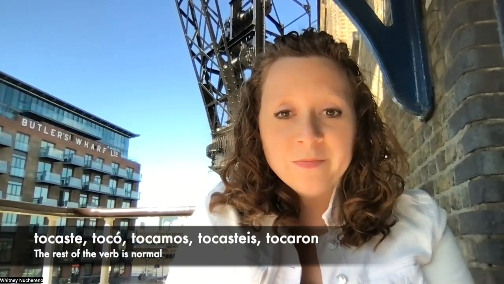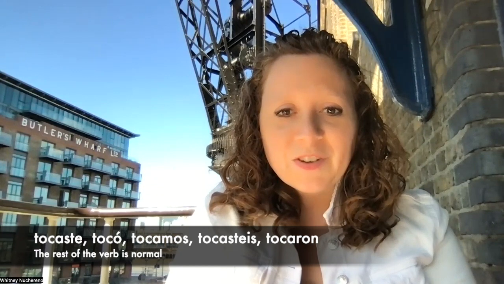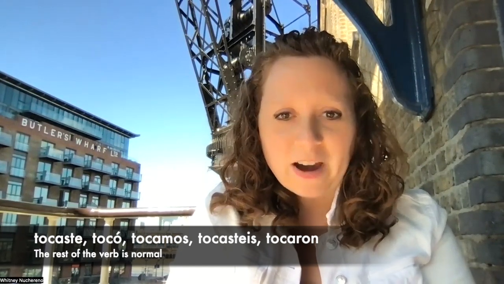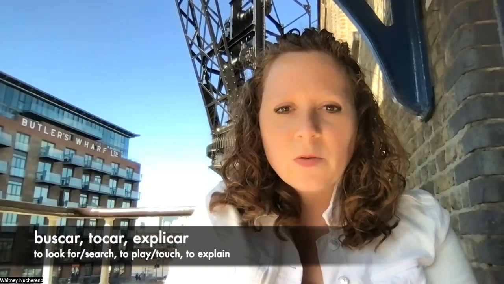But all the other forms, you just conjugate normal, taking off the AR and adding the endings and keeping the C. So again, it'd be toqué, tocaste, tocó, tocamos, tocasteis, y tocaron. And other CAR verbs would be buscar, explicar, to explain, and any other CAR verbs.